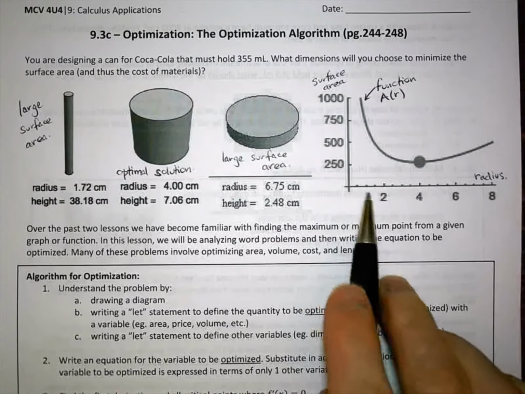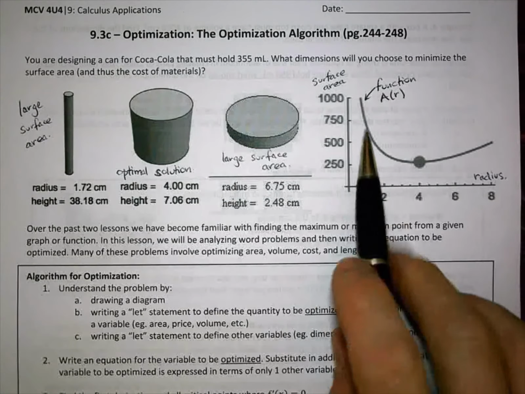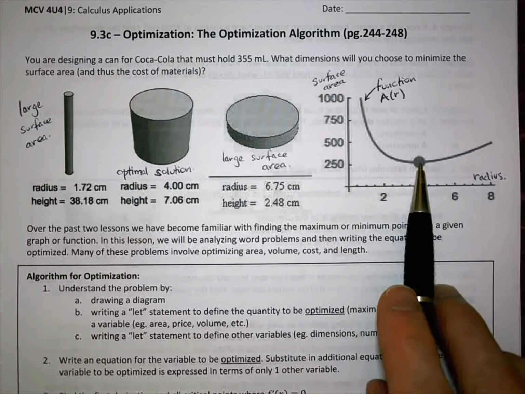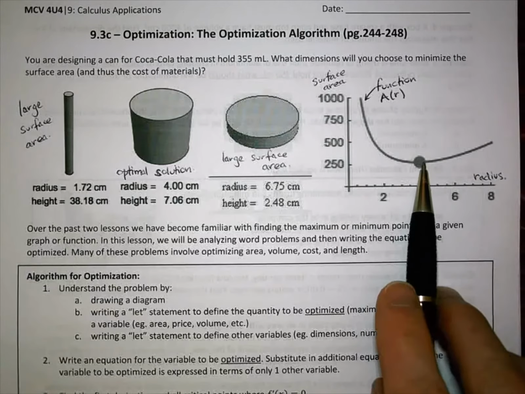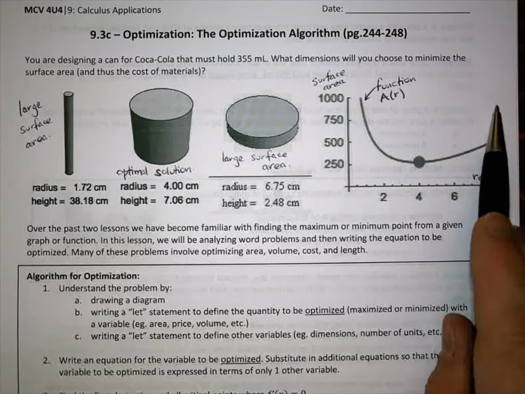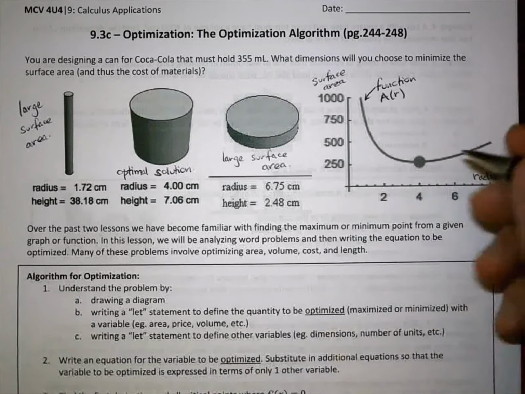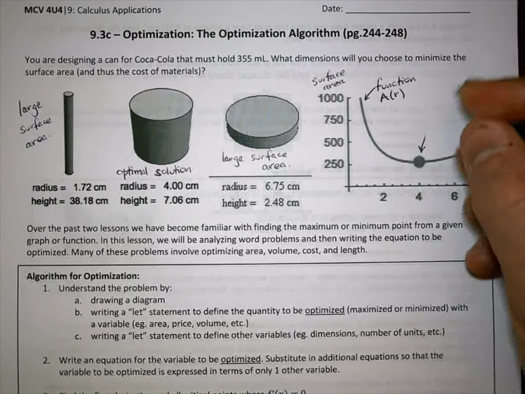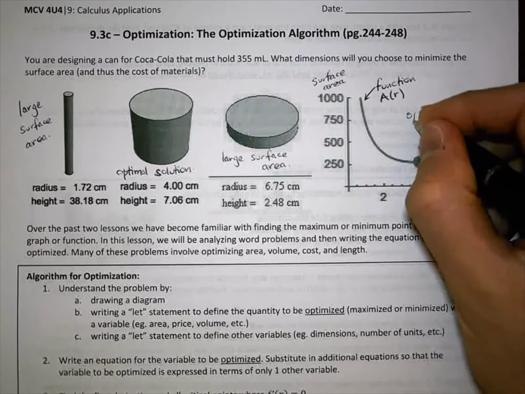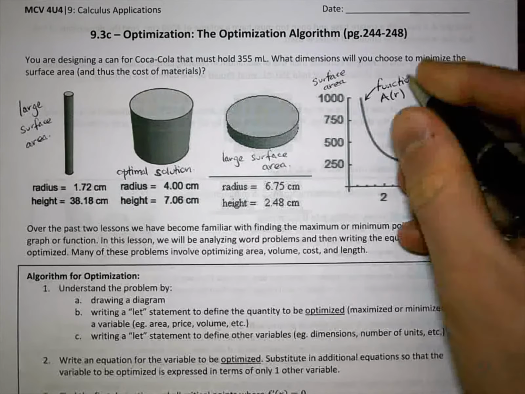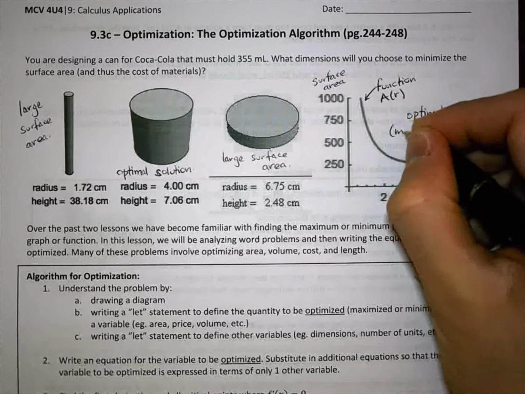As our radius goes up, we start off with a really high area, then we drop down to this optimal point, and then as the radius gets really, really big, the surface area starts increasing again. So what we're trying to find is this function, and then we're going to perform some calculus on it to find the optimal value, the minimum surface area.